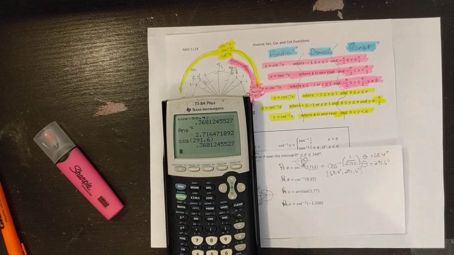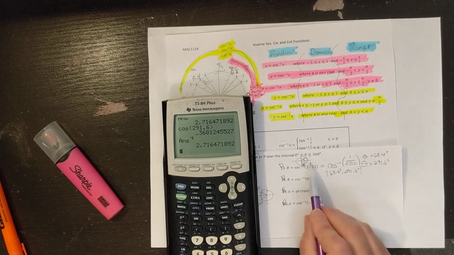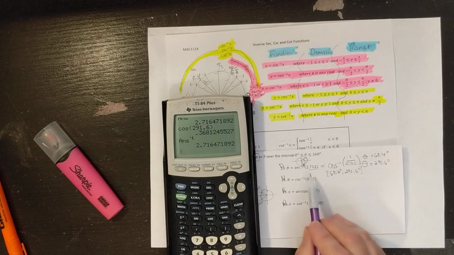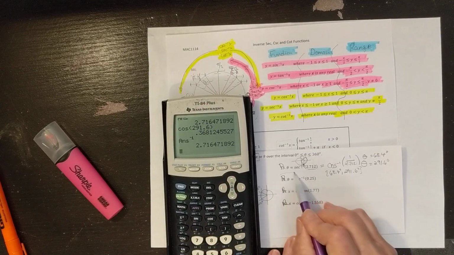Okay. If I take 1 over that, I get the secant. And that gives me 2.716, which is as close as we're going to get for the amount of digits we took it out. And so that is a way to check that. All right. Let's do the next one.